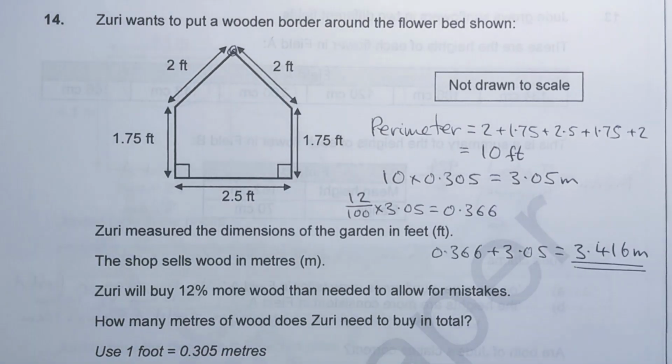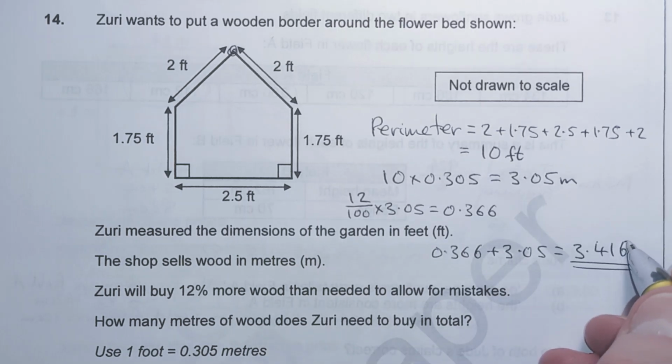That's our final answer. We don't need to round it. Often they might say you can only buy the wood in 1 metre lengths or something like that, but they haven't said that here. So we can just leave it as 3.416 metres.